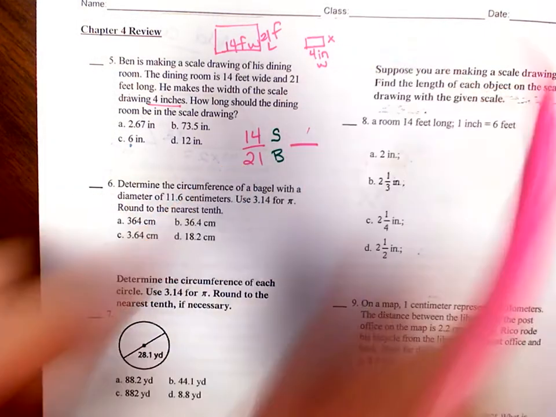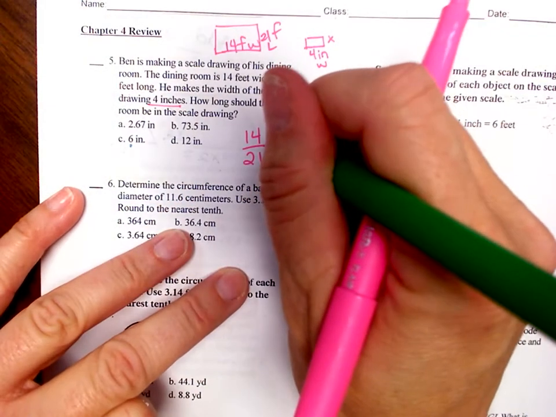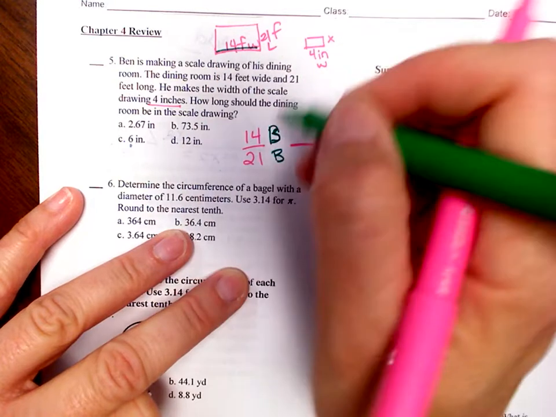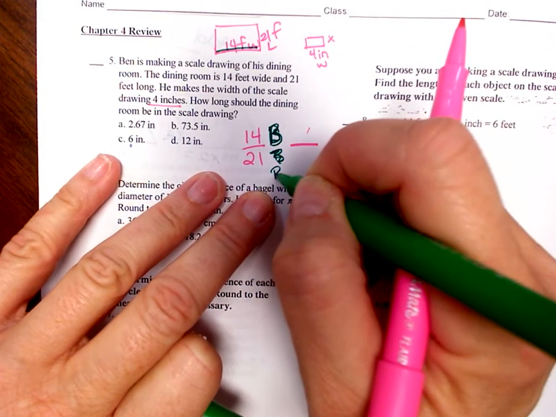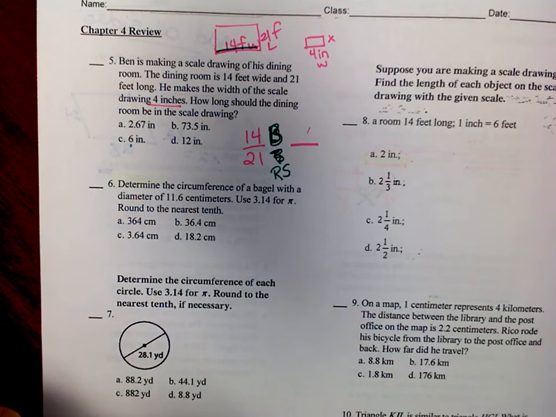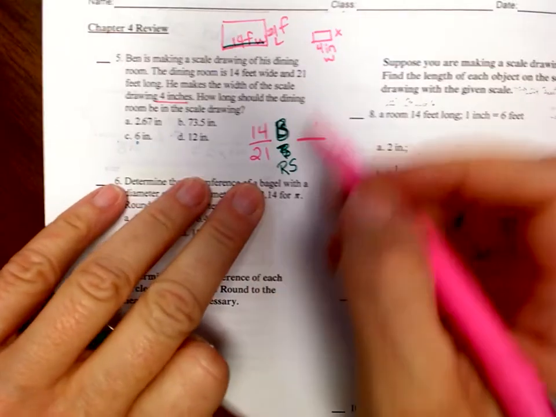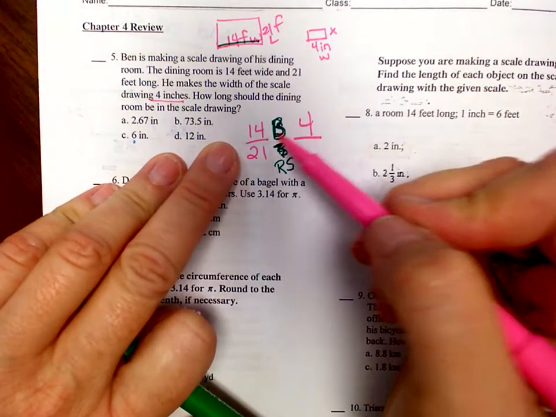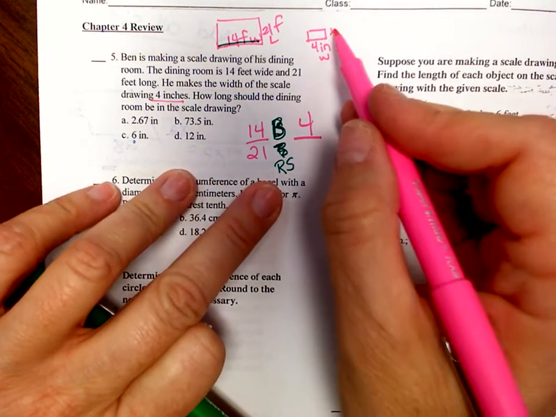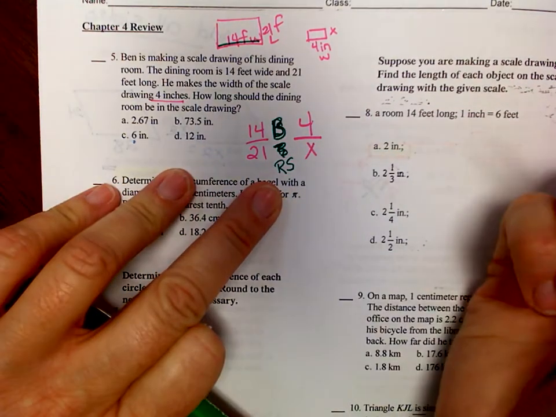Oh, I did that opposite. I caught myself. Oh, 14 was my bottom. That's my bottom. This is my right side. There we go. Bottom and right side. So bottom has to stay the same. Bottom, bottom. My right side is what I'm finding.